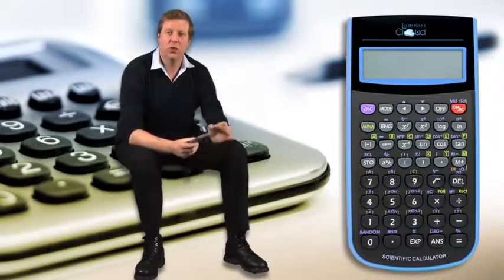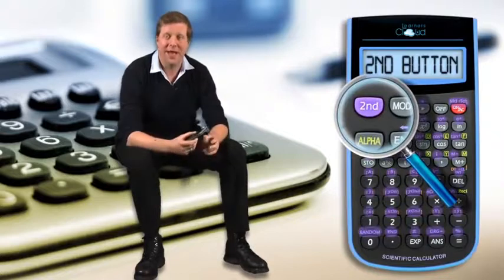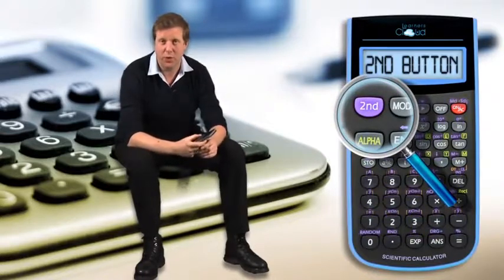So if we look at this calculator here, you can see that all those operations coloured purple are accessed by first pressing the second button, and then the key that lies underneath the operation we want. We're going to look at this in more detail with certain specific operations, but it's important to know that we need to press that second button in order to access those operations.